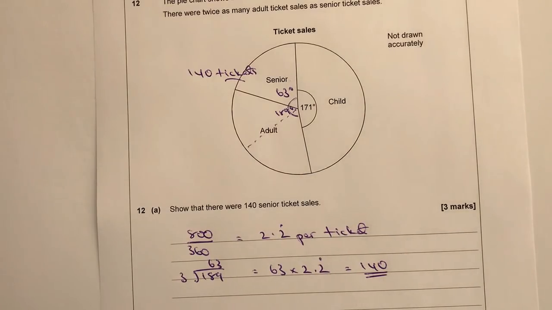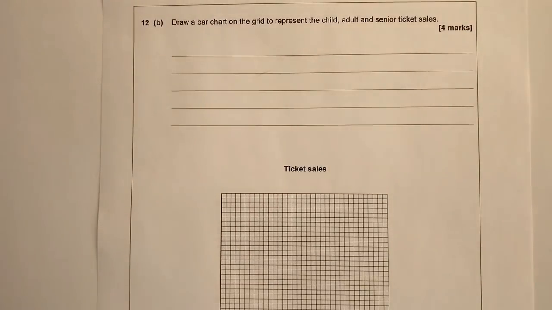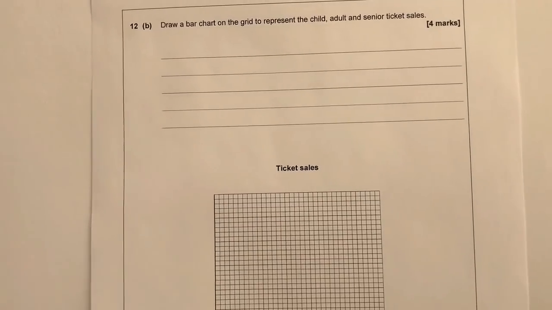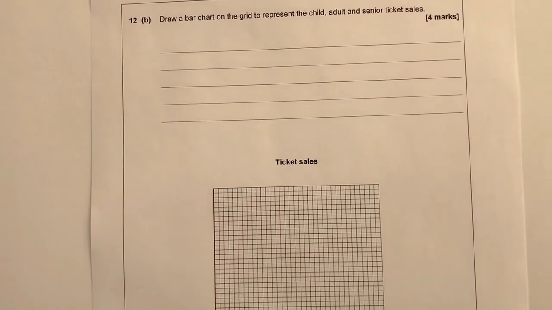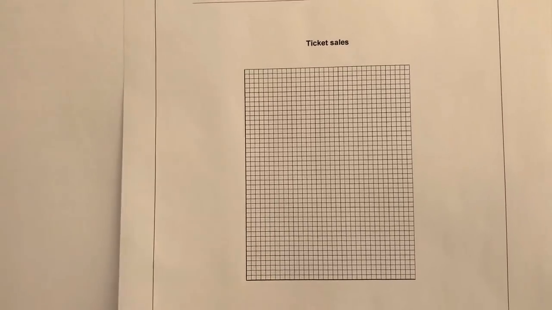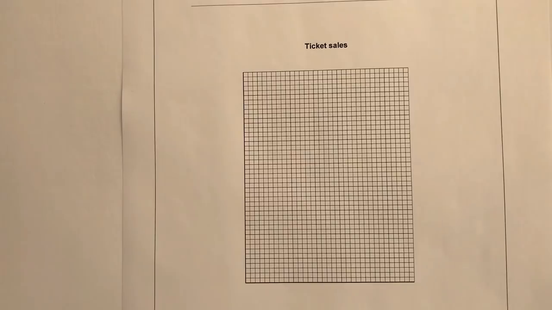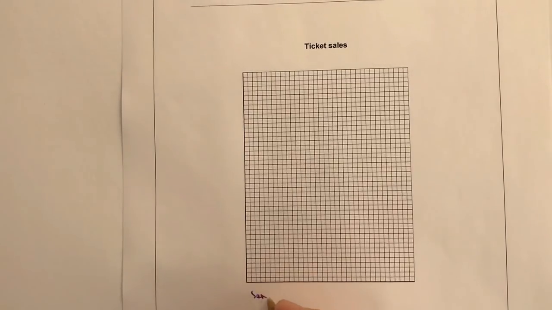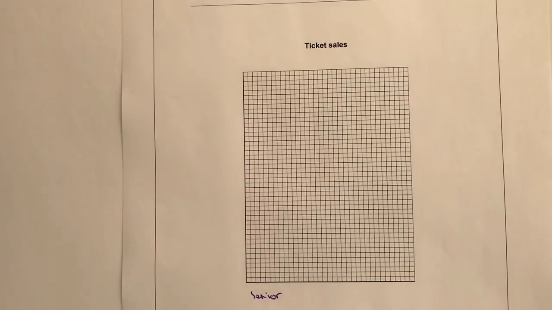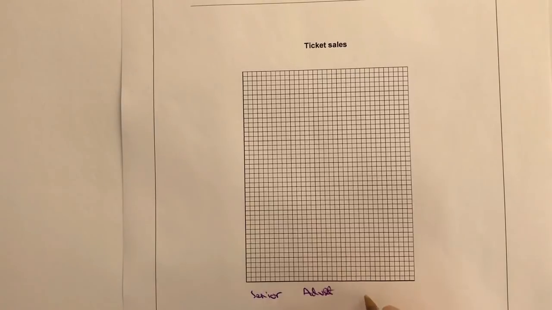Okay, so in this particular one, I've got 12b, which I'm going to cover just very briefly, because it does ask you to draw a bar chart on a grid to represent the child, adult and senior ticket sales. So you haven't wasted your time by doing all those calculations on part A, because what they're after is you putting into this bar chart the senior, which we've calculated as being 140 tickets, the adult and the child.